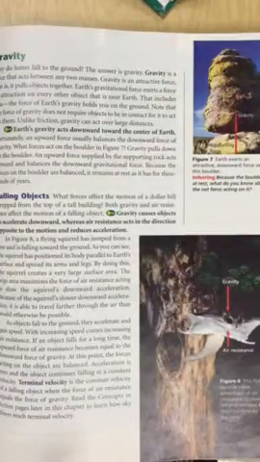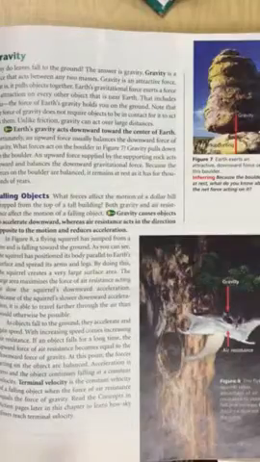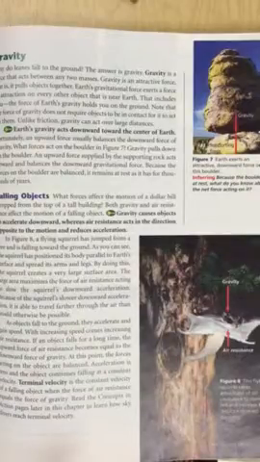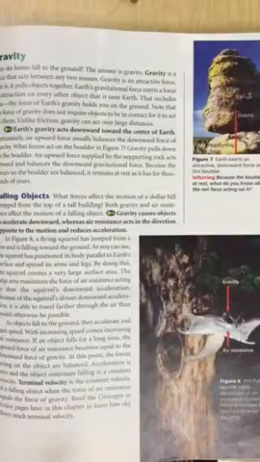What forces act on the boulder in picture 7? And it's just a big, huge rock sitting on the ground. So gravity pulls down on the boulder. An upward force supplied by the supporting rock acts upward and balances the downward gravitational force. Because the forces on the boulder are balanced, it remains at rest as it has for thousands of years.